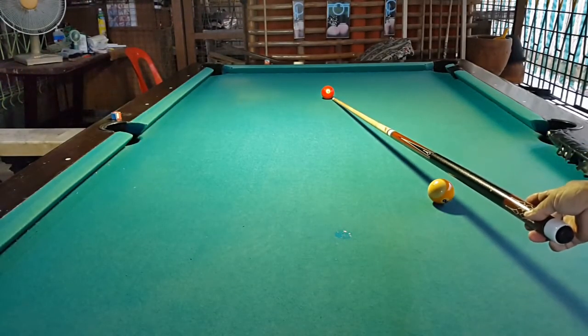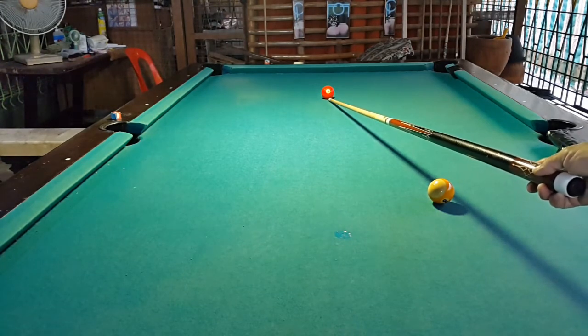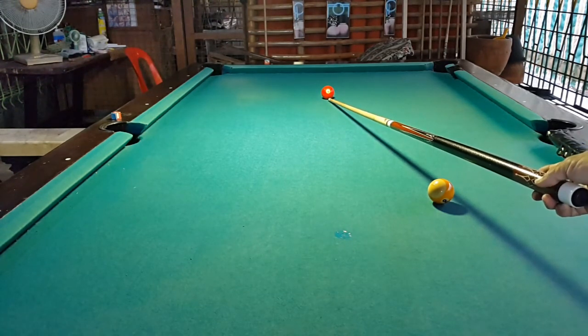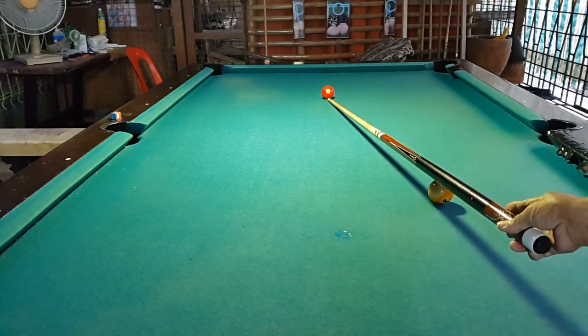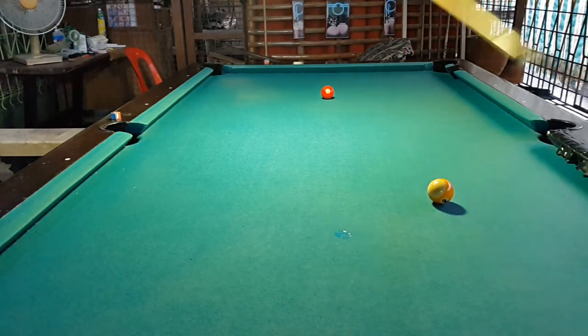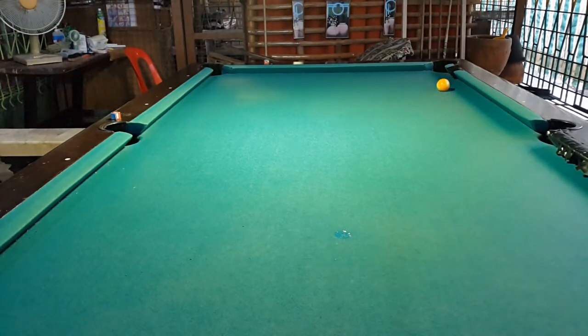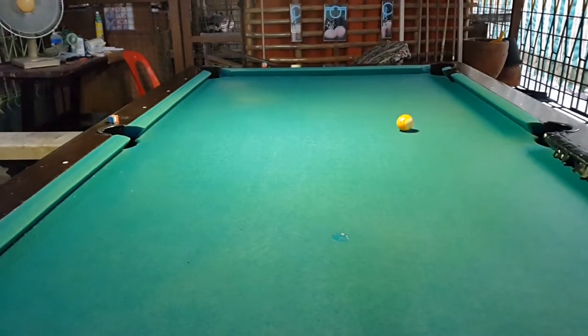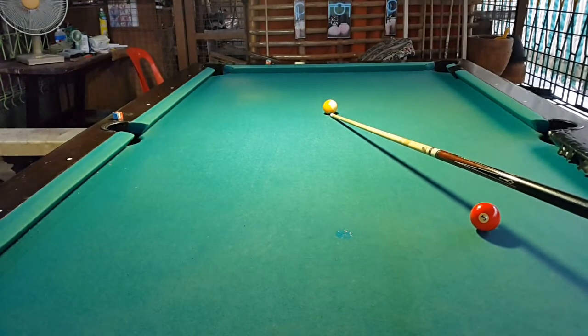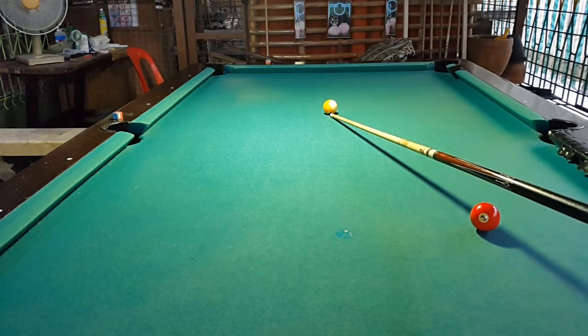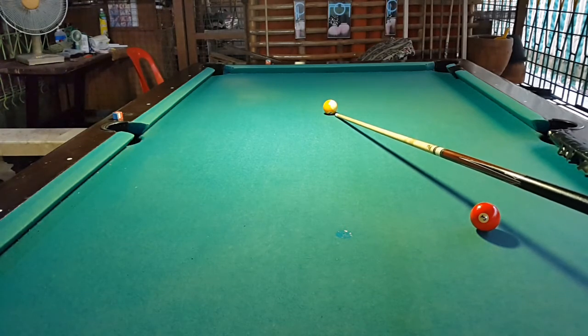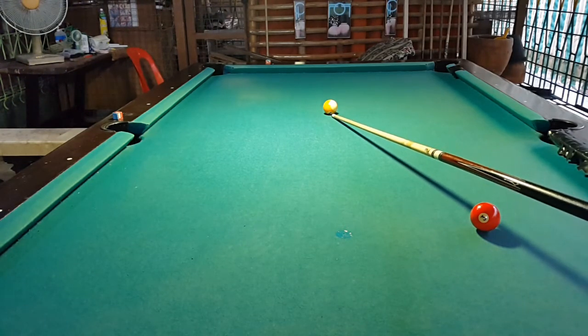This is the contact point. This is the equivalent aim point. So we have to deliver this cue ball by its center. Okay, that's it. This is the equivalent aim point for this contact point here.